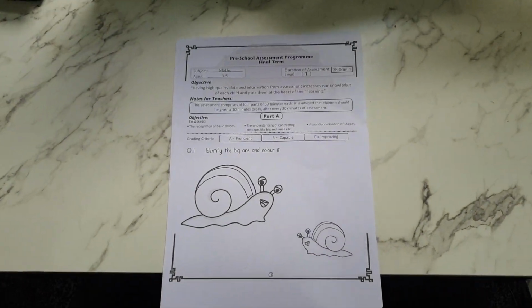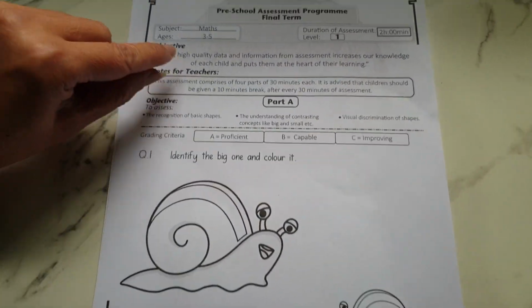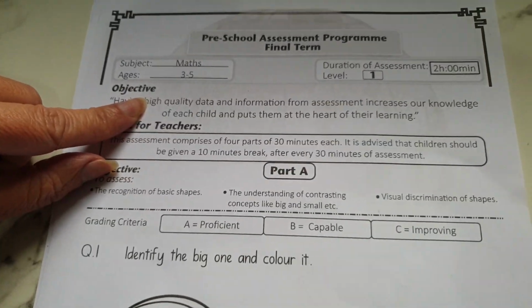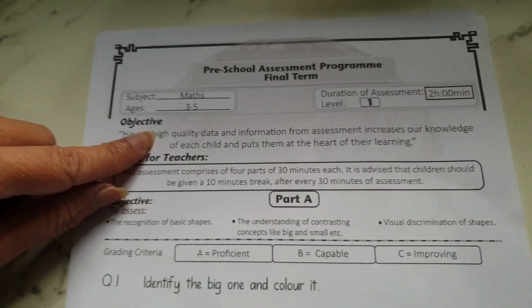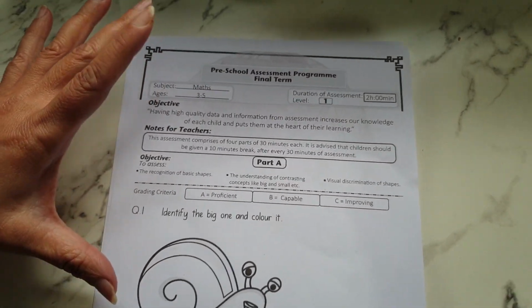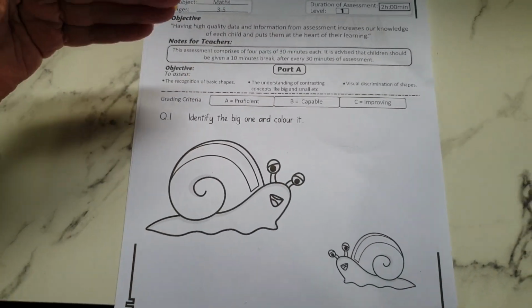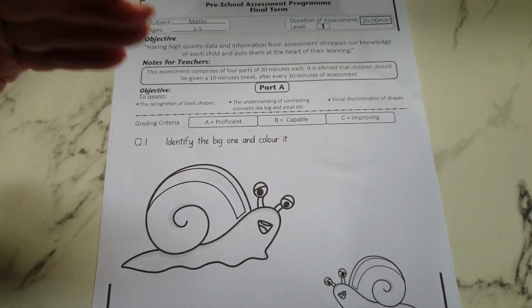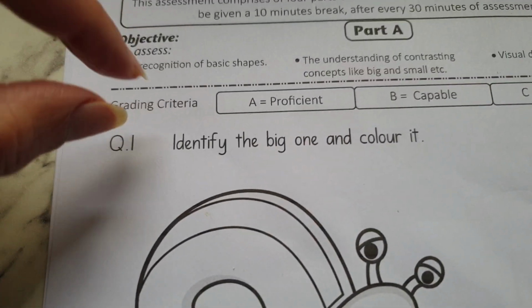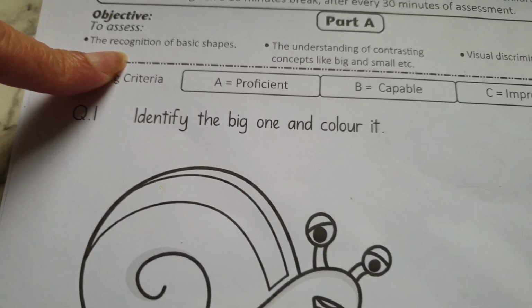So starting with math today. The objective is the same. Having high quality data and information from assessment increases our knowledge of each child and puts them at the heart of their learning. This assessment also comprises 4 parts, and every part deals with one specific skill of that subject. The objectives of assessment of that specific skill are always written on top of every part.